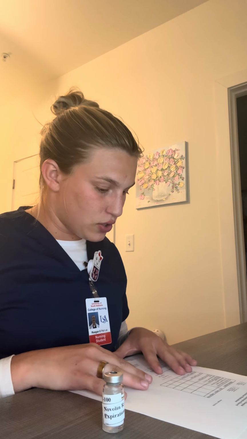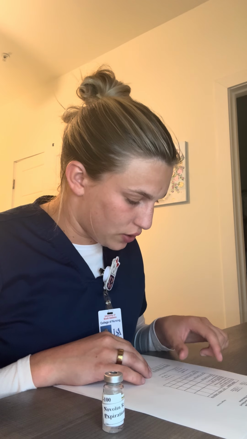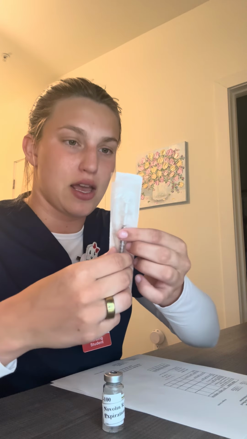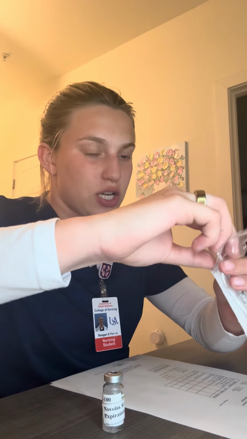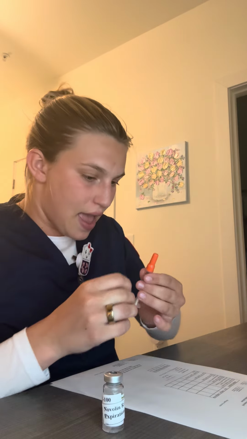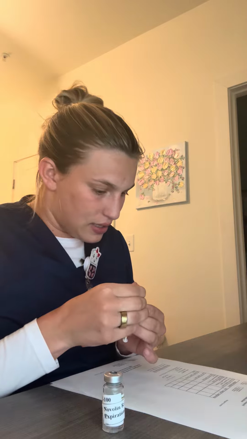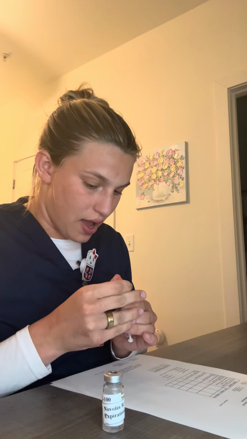Now that we have the right medication, I'm going to check for the right route, and we are going to be doing subcutaneous today. So I have an insulin safety syringe here, and I'm going to be using this today, and I am going to need the right dose. So I'm going to be needing 10 units.